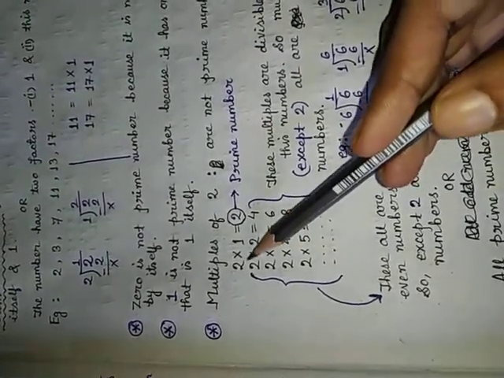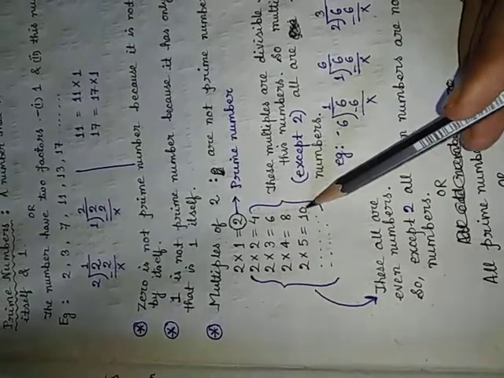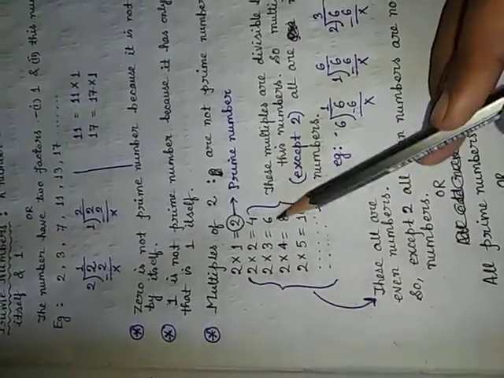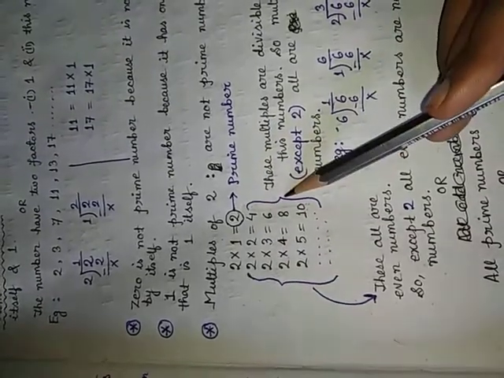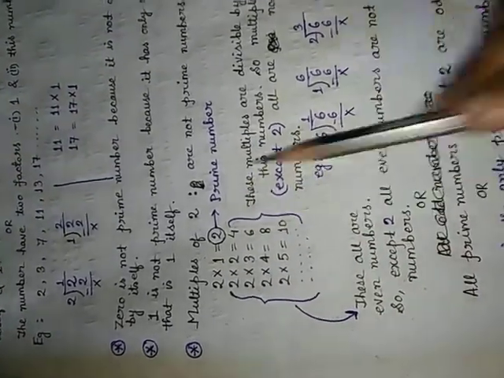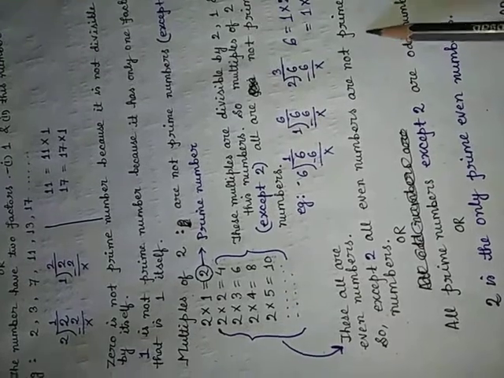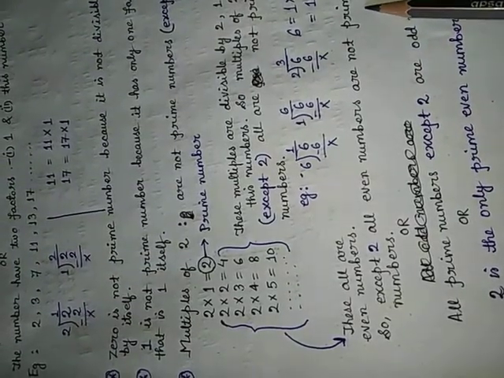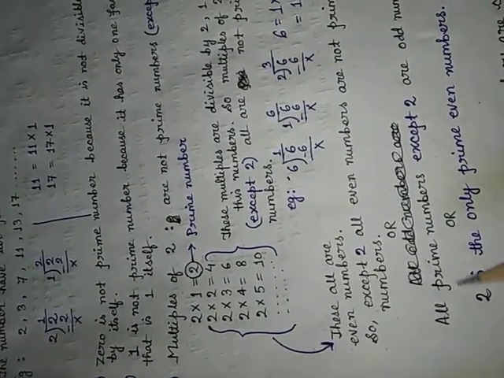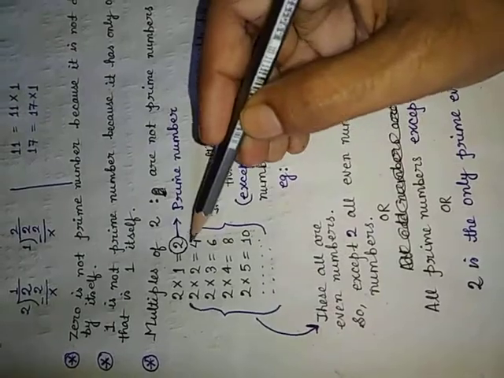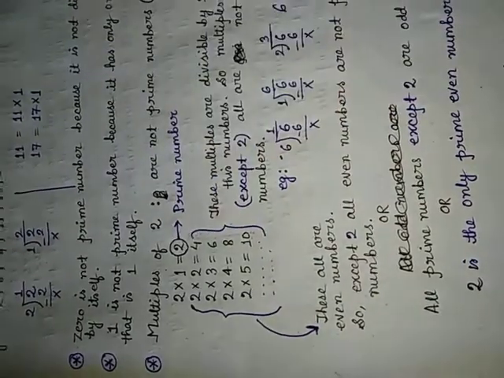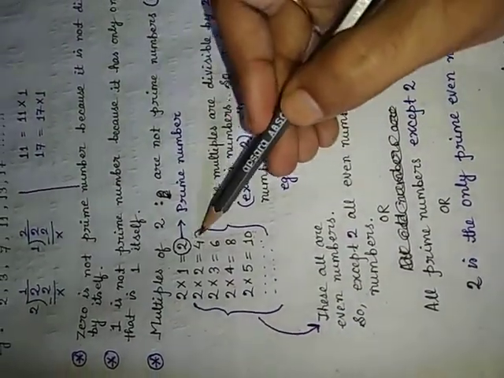On the other hand, see, all these numbers are even also: 4, 6, 8, 10. They are the multiples of 2. That's why they are even numbers. So except 2, all the even numbers are not prime numbers. It means all the prime numbers are odd numbers except 2, because the even numbers are not prime.